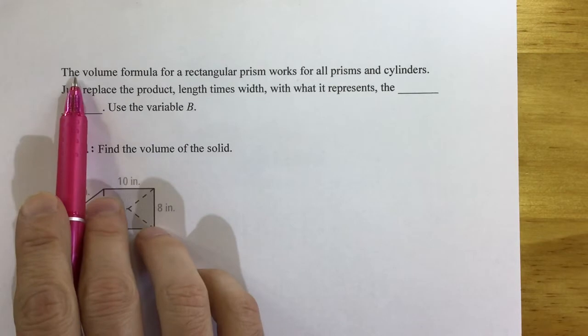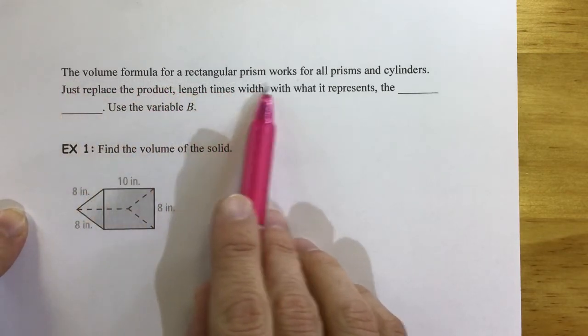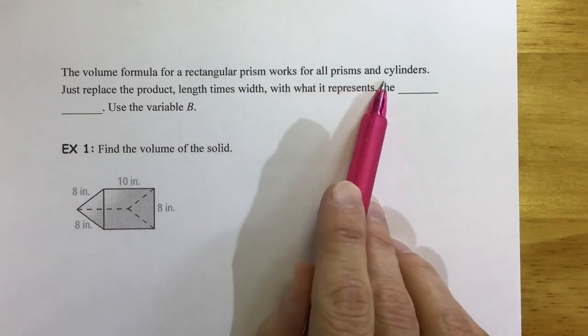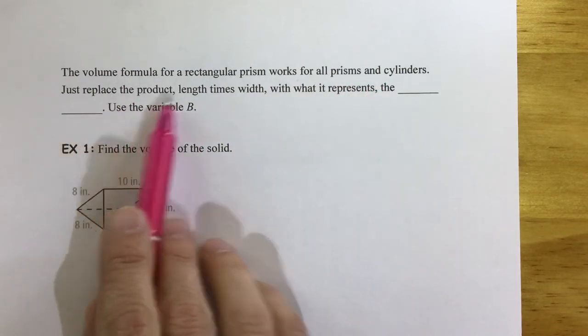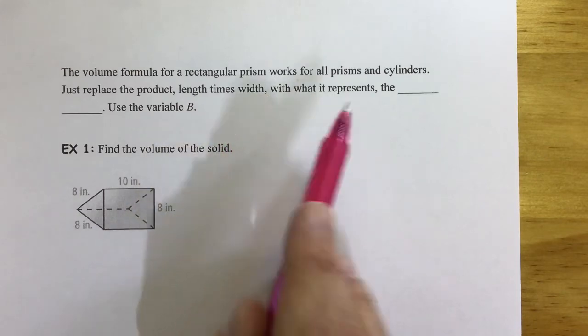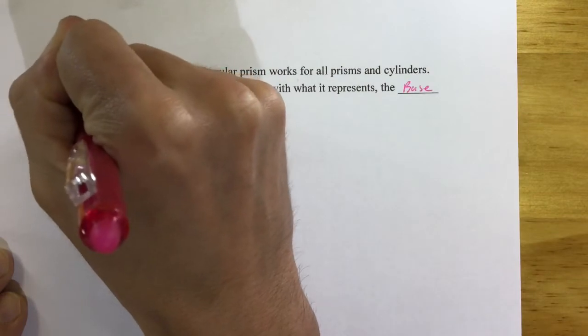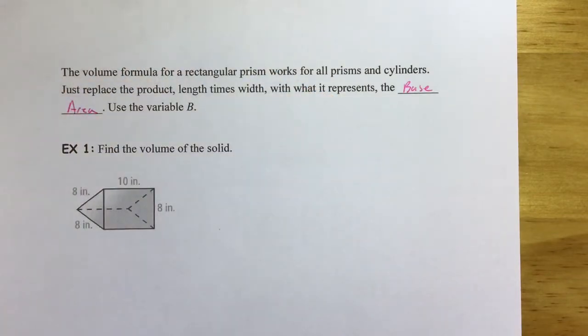I might as well just read from the top here. The volume formula for a rectangular prism works for all prisms and cylinders. Just replace the product length times width, the L times W, with what it represents, which is the base area. For every prism and cylinder, you can set it up almost like a loaf of bread, and slice through it so that you get a unique cross section along the figure.